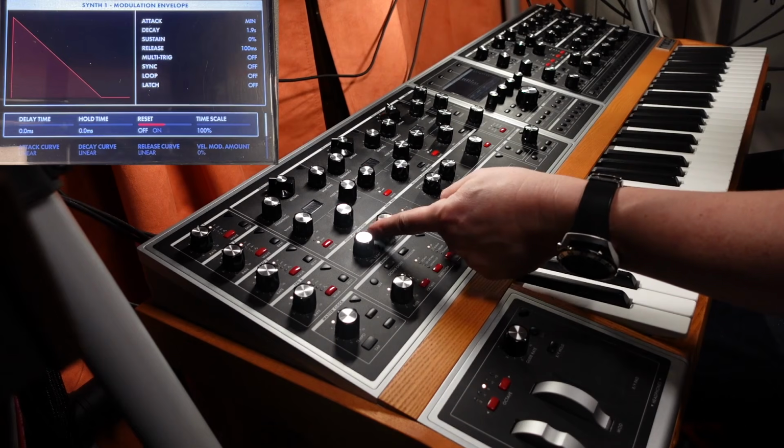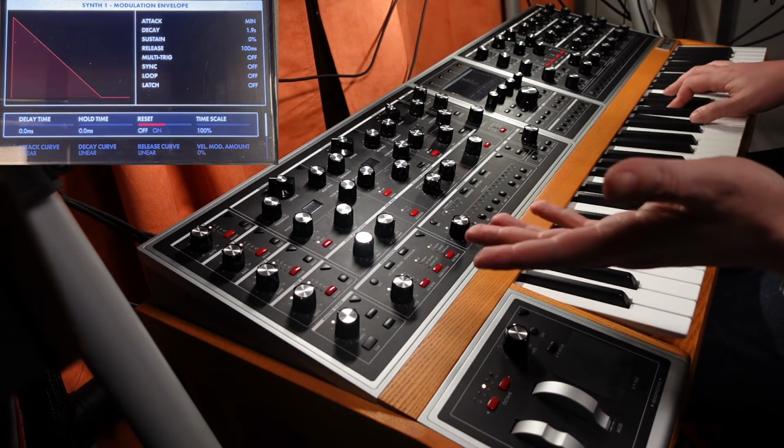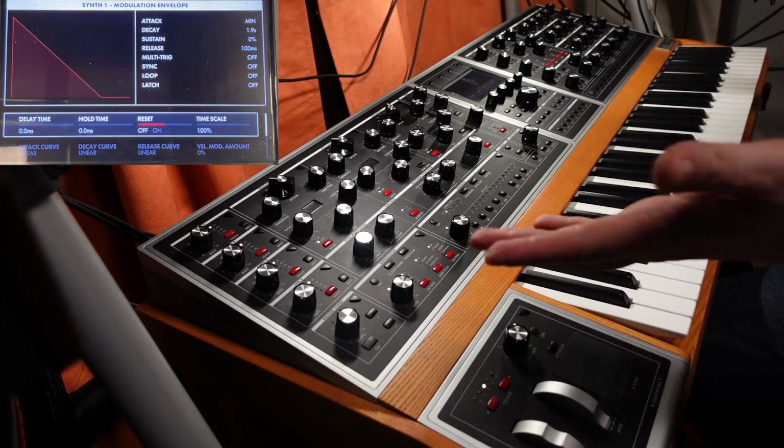Here you will set the amount, so at extreme values you will have this. Okay.